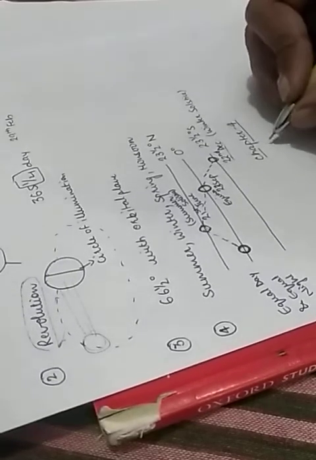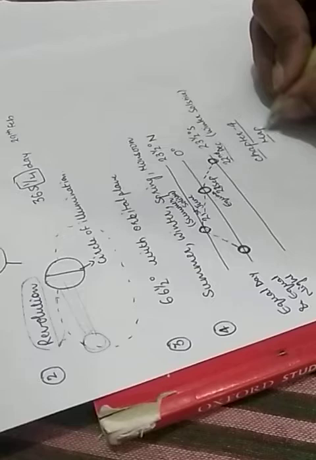Now we have our chapter 4, that is map. What is a map? A map is a small representation of the different features of Earth on a flat surface. As we have said about the globe, it is just like the shape of the Earth, but a map is on a flat surface.